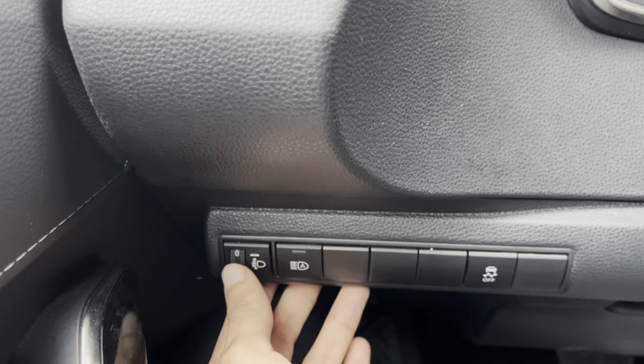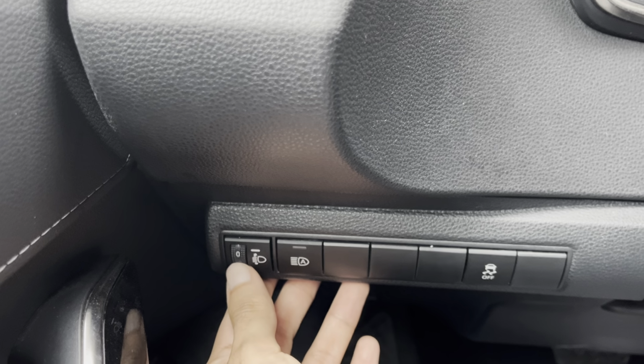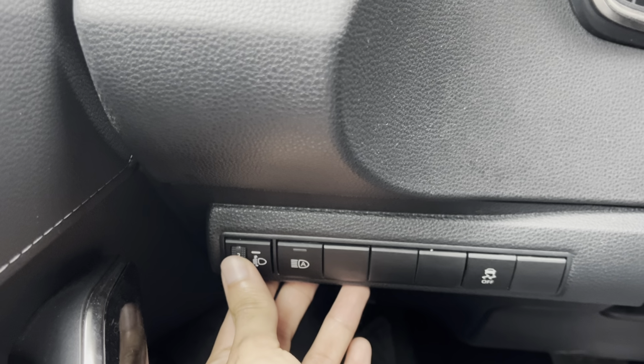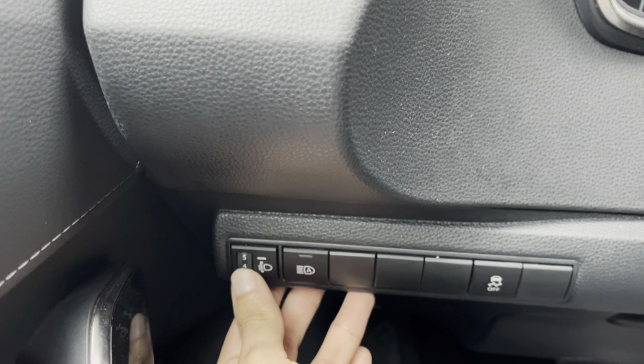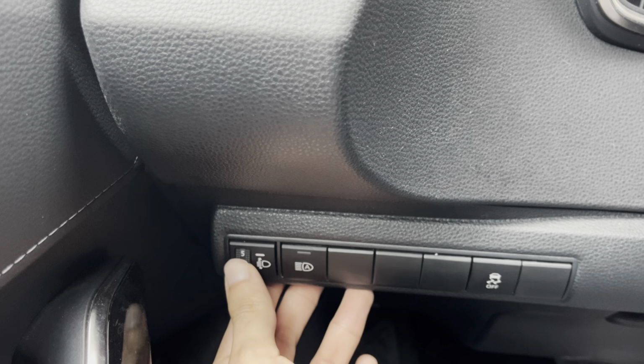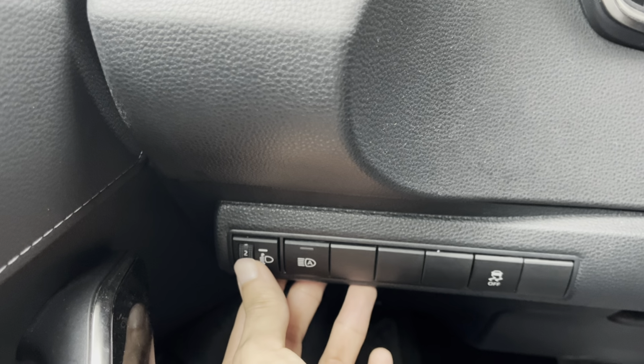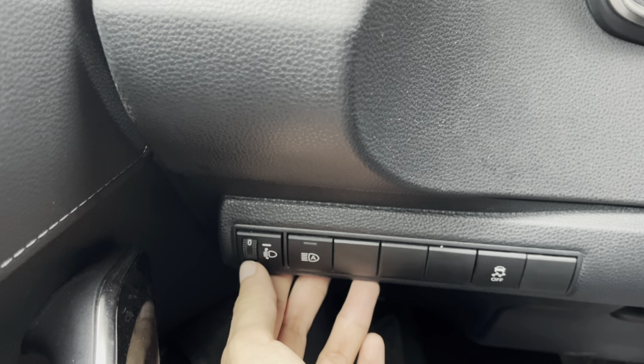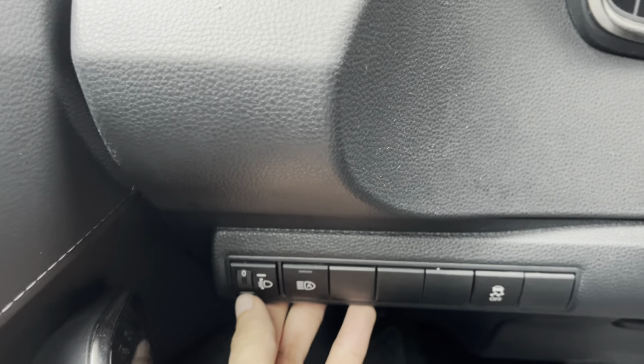So all you need to do guys is scroll this wheel like this. So once you turn the wheel down, you will increase your sensitivity. There is 5 levels. And once you turn it or you move it up, it's going to be decreased.